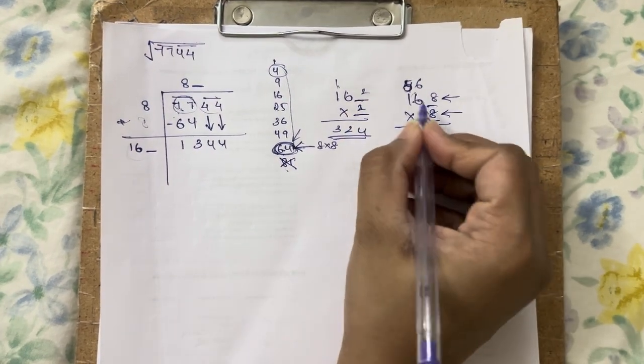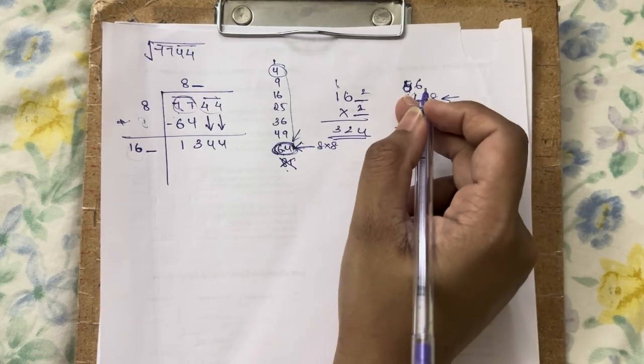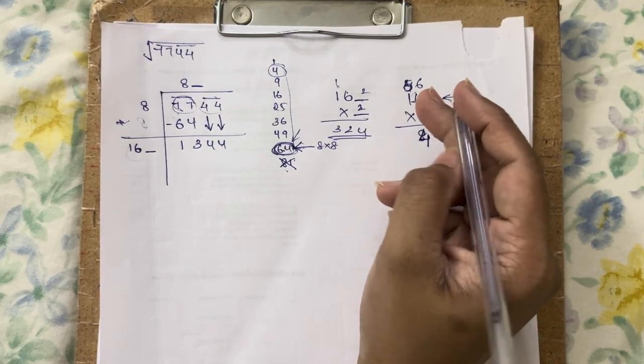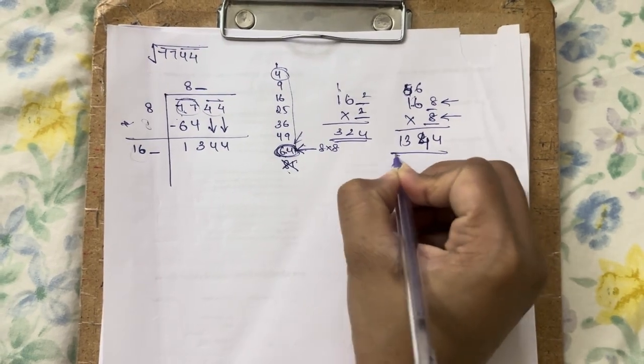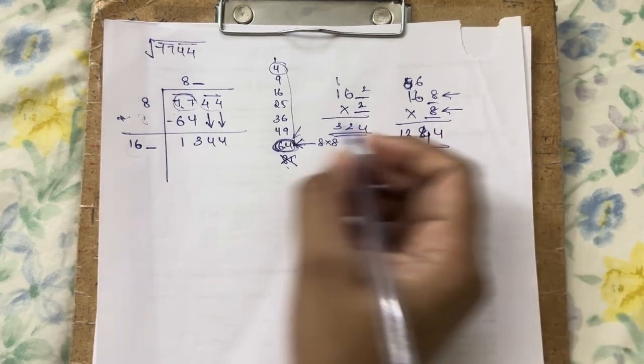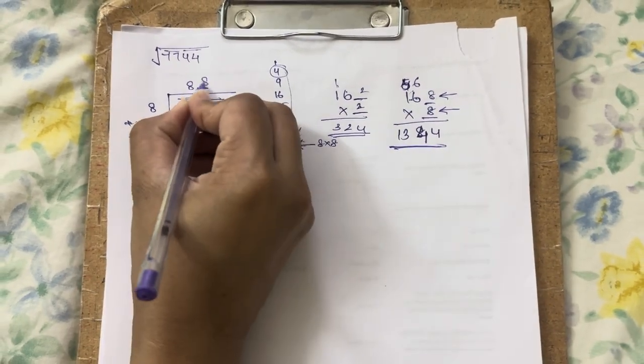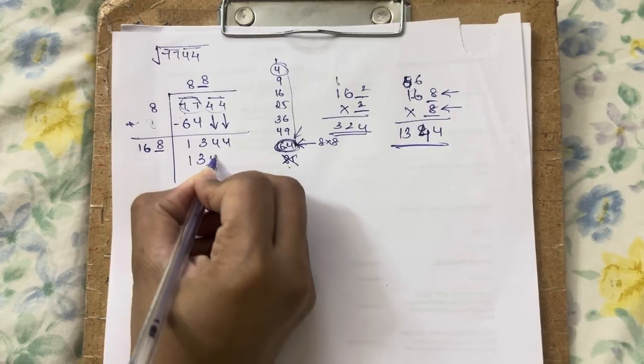Okay, and then 8 ones are 8. 8 ones are 8, 9, 10, 11, 12, 13. So you get 1344. How did you get it? There goes an 8 here, there goes an 8 here. You get 1344.